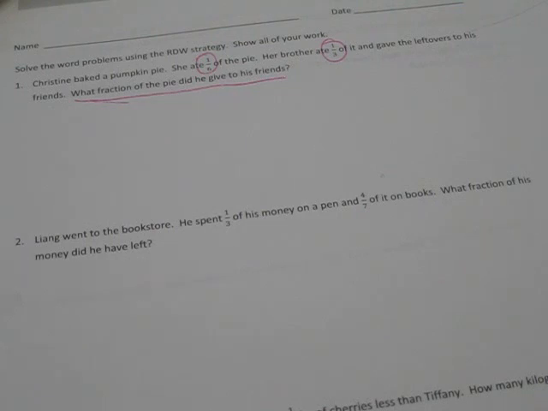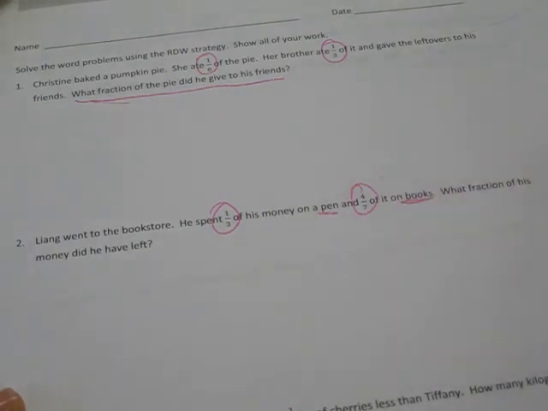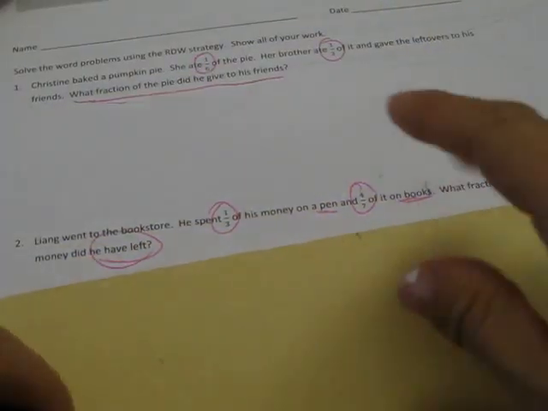So when we look at this, we're going to go ahead and circle our important information. We know that he spent 1/3 of his money on a pen and 4/7 on books. They want to know how much money he had left over. So let's go ahead and draw our picture. This is for number 2.